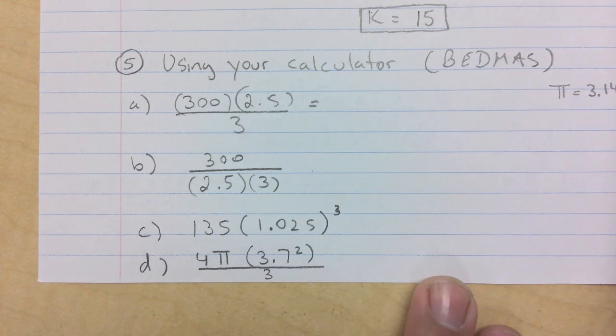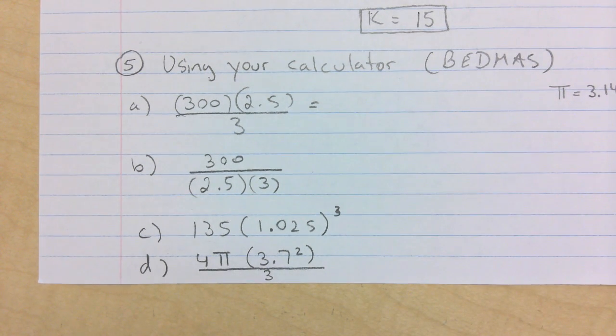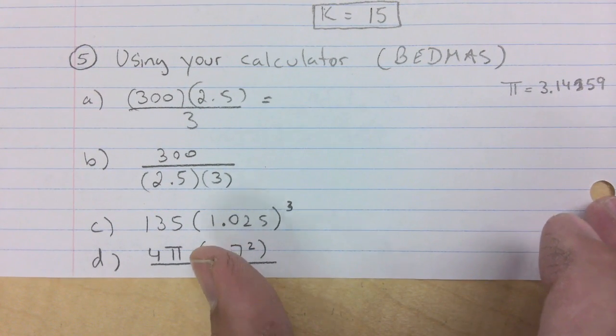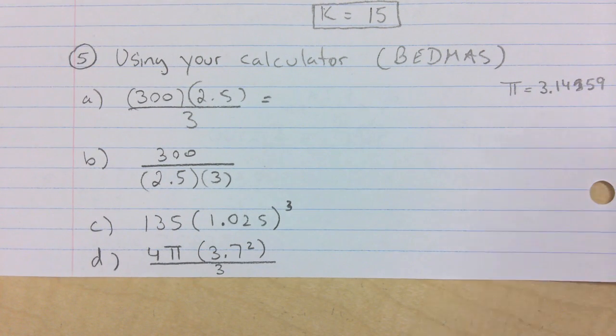We don't just use 3.14 because you would be off. It's rounding too early. Oops, I'm cutting it off there, right? 3.14159. But ideally, you should have a pi button. So for me, I have to press Shift to access the highlighted portion above the button, and then I access pi that way.